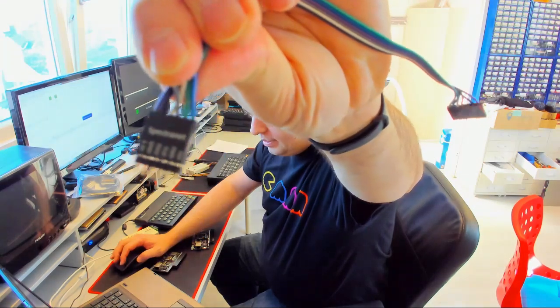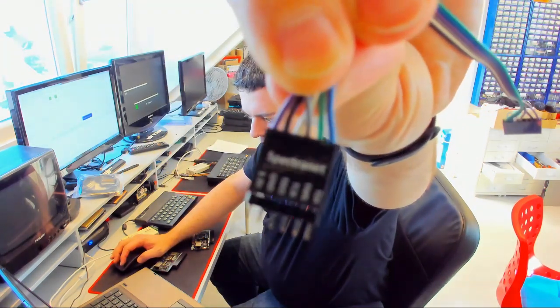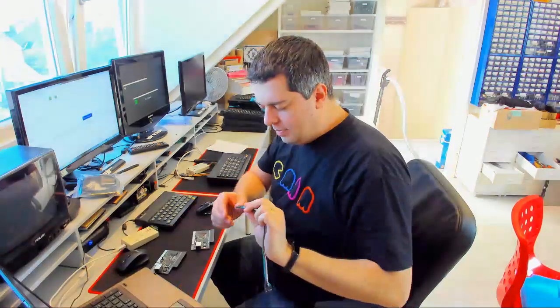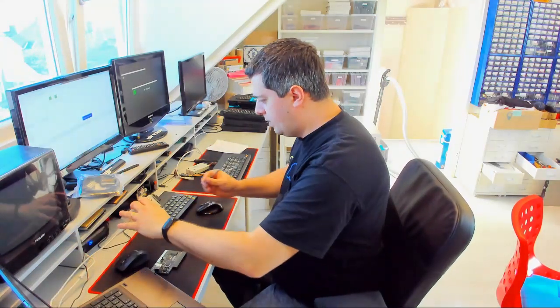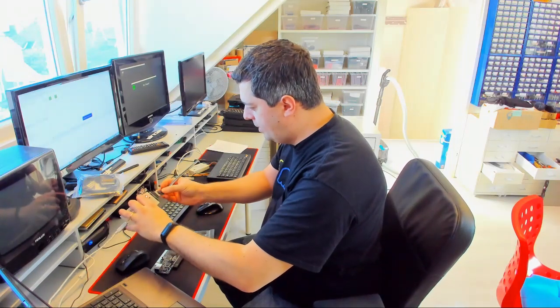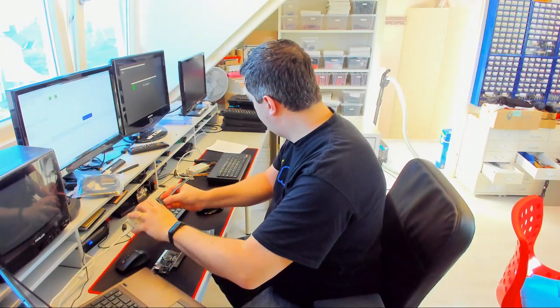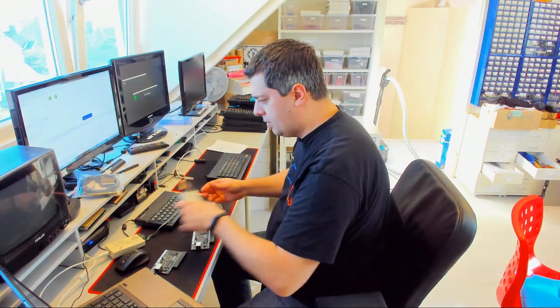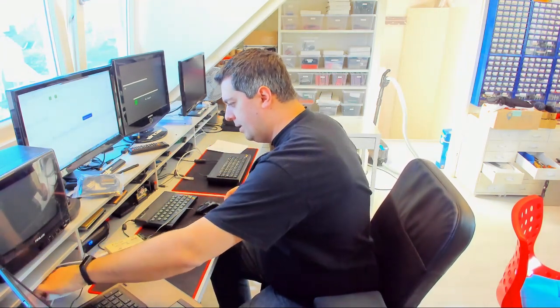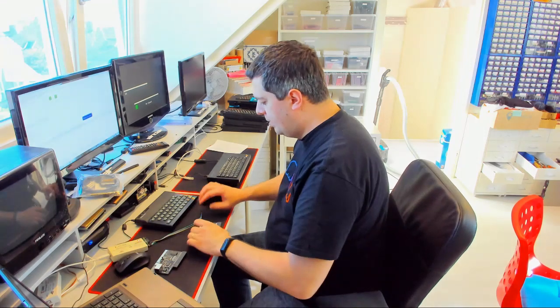I even made a special label. Let me show. Just a second. I don't think the camera will pick this up. No, I made a label on this cable, so it's clear that this one is for Spectranet. I have two of these programmers, and they both have different pinouts on the cable, so I must make sure that I'm using the correct one.